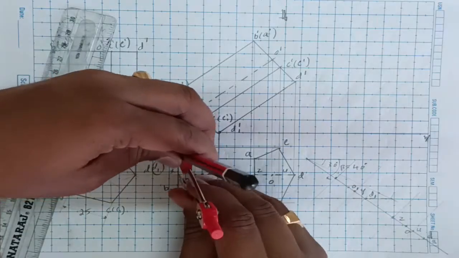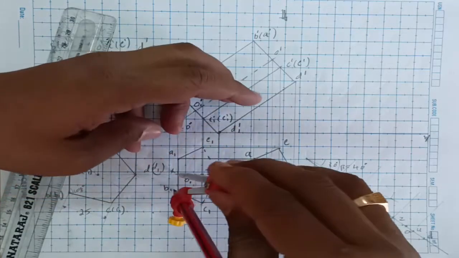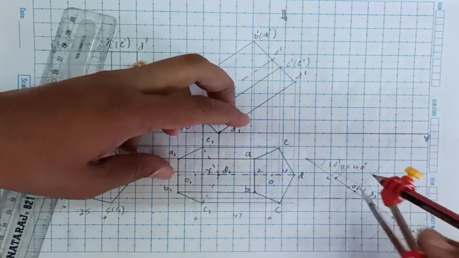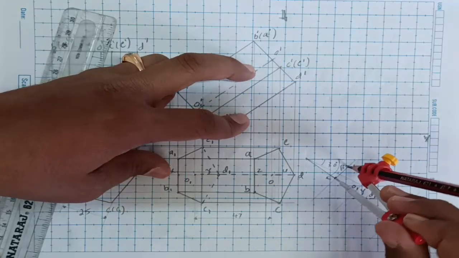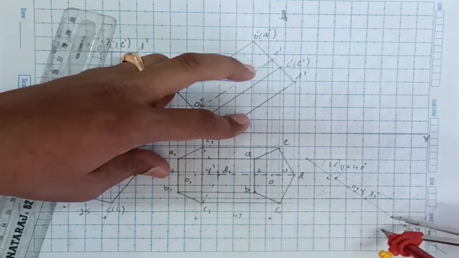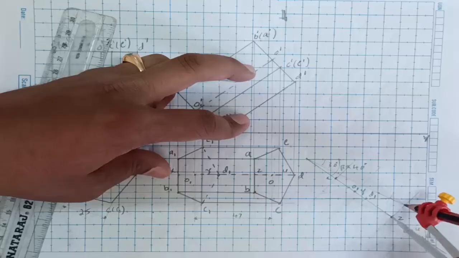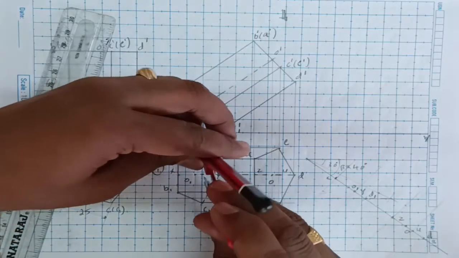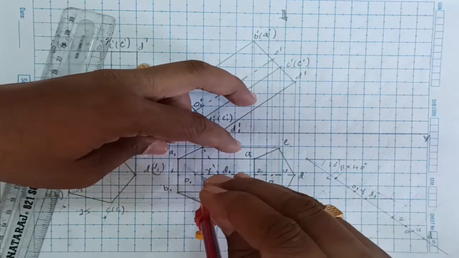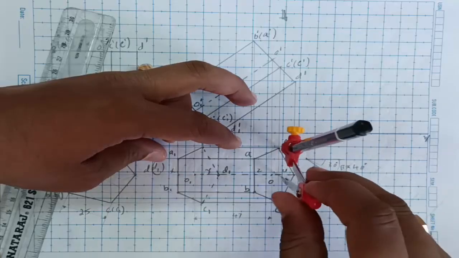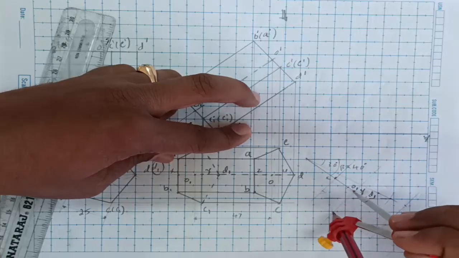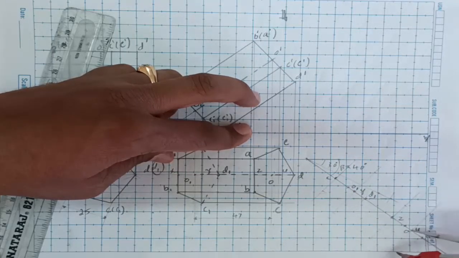First X to A1. X to A1 will be the same as X to B, and as well as Z to A and Z to B, it will be the same. That's why we mark those points. X to here on one side, and X to here on the other side, as well as from Z. Now from Y, Y to E1 will be the same, and Y to C1 is also the same, and then U to C and U to E will also be the same length. So we will mark those points from Y as well as from U.